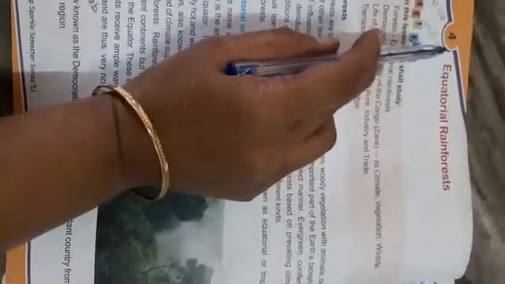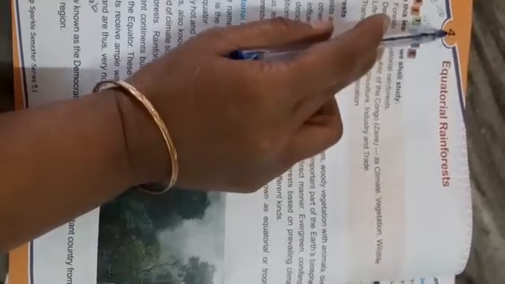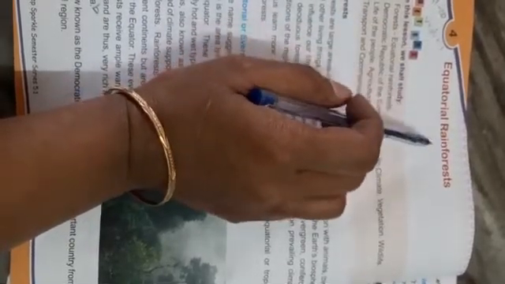So turn the page. We are going to revise the fourth lesson, equatorial rainforests. Let us revise the lesson. The whole lesson is revised in some points.